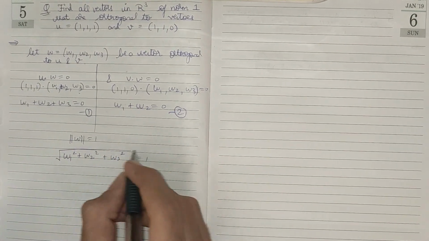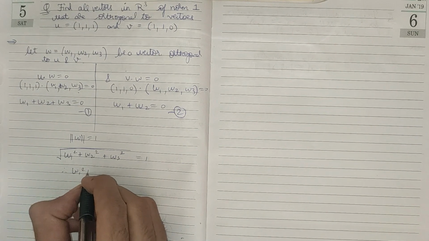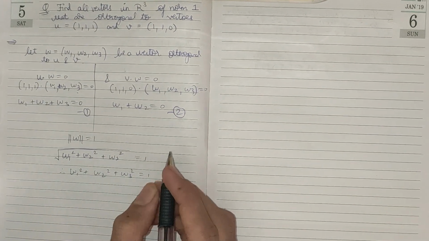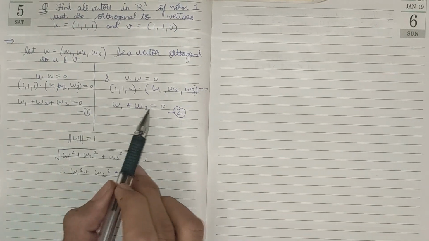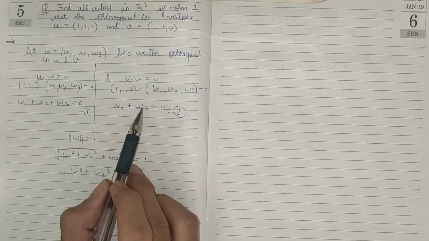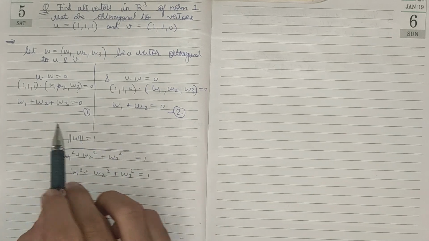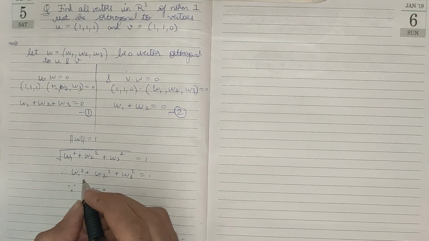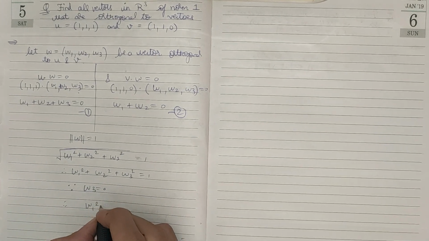So also the sum of squares will be 1. Now we know that w3 is 0 and w1 is equal to minus w2 from equations 1 and 2. So we can write w3 = 0 and w1 squared plus w2 squared is equal to 1.